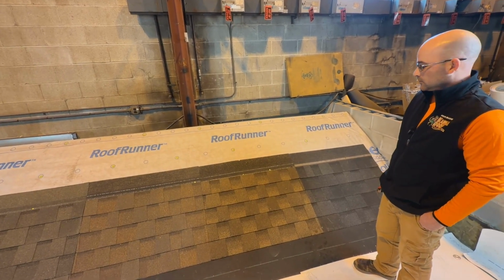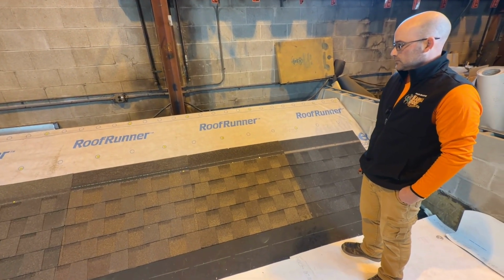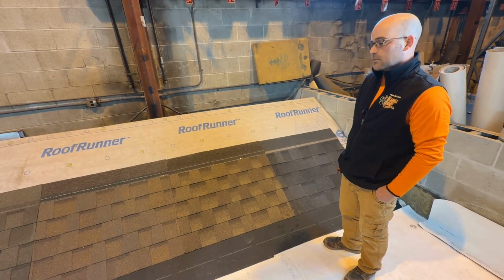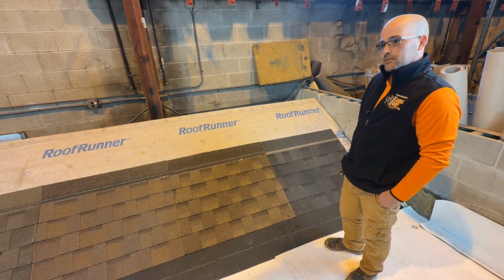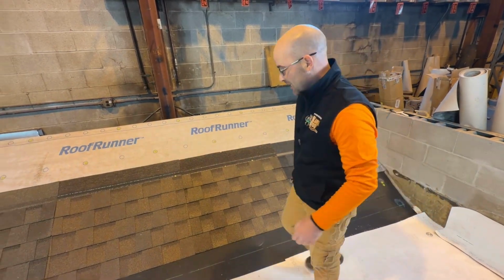Is there any other key indicators that if I'm up on a roof that I should be looking for? We got the measurements, we got the exposures, we have the shadow lines, and we have the nail line. Anything else that I should be looking at to make sure I get the right shingle match for the roof I'm on? There actually is one more. Let's see if we have it on this.